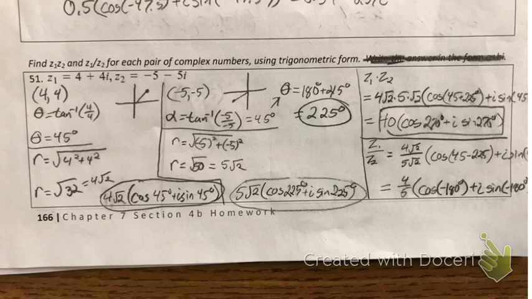It's 1, but it's in quadrant 3, so it has to be 180 plus 45, which gives us 225. The other one's 45 though. This one's 45. You have the 225? That was right. Okay, so then we have 45 plus 225, which equals 270. So that's for both of them.